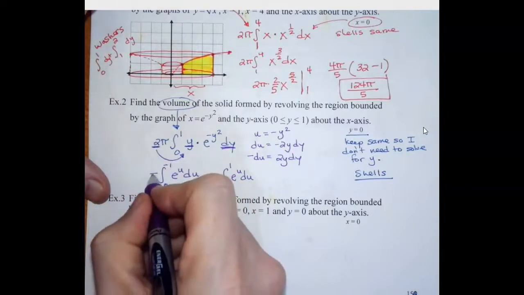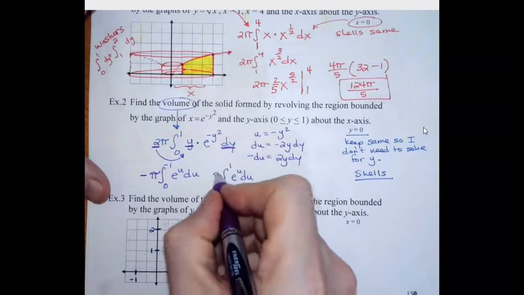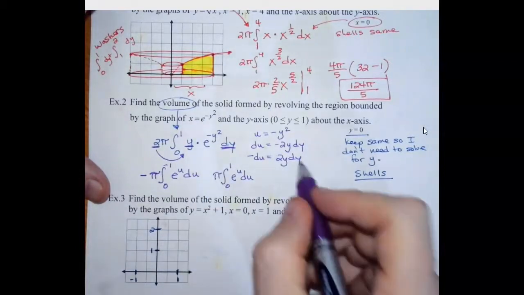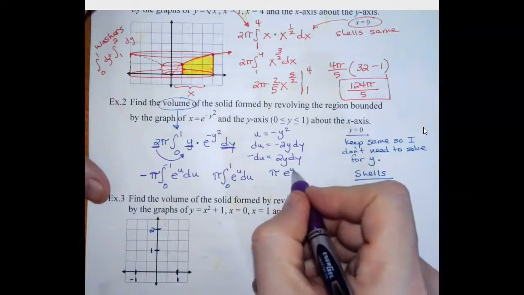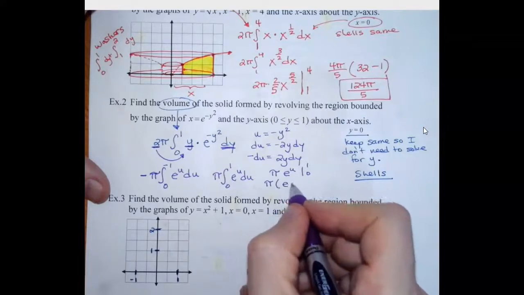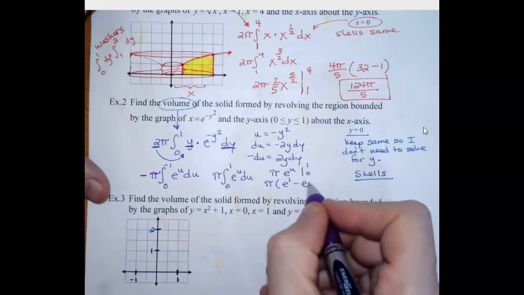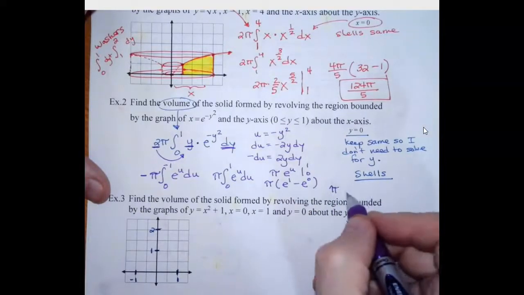And so, wait a second. I lost track of pi there. Don't lose track of your pi. So there's a pi there that I'm supposed to have. So that's going to be pi, and the integral of e to the u is e to the u, from 0 to 1. So we're going to have pi times e to the 1 minus e to the 0. So that is going to be pi.